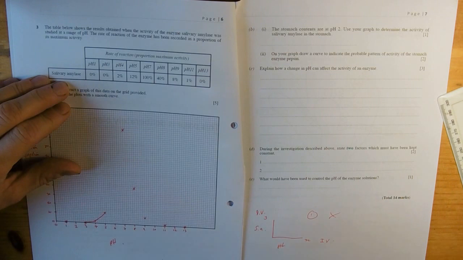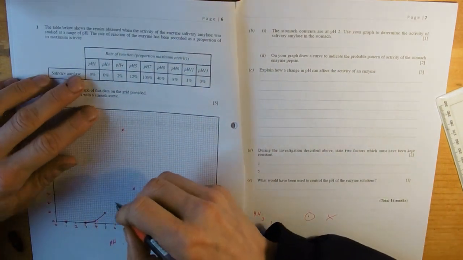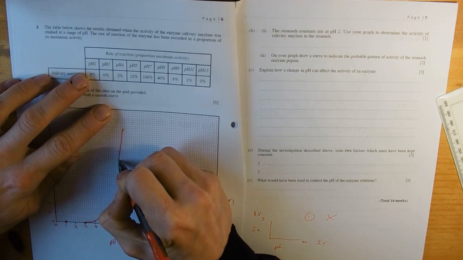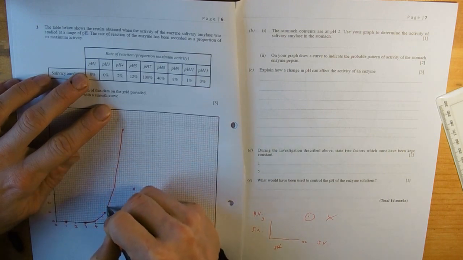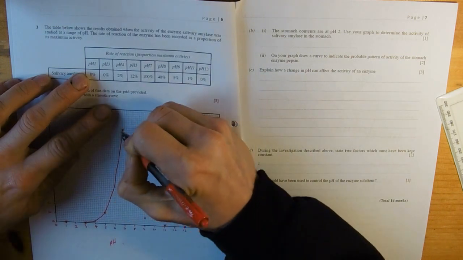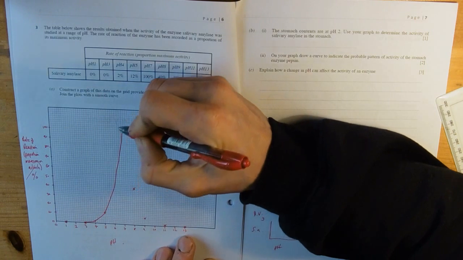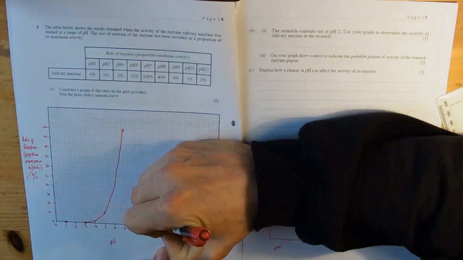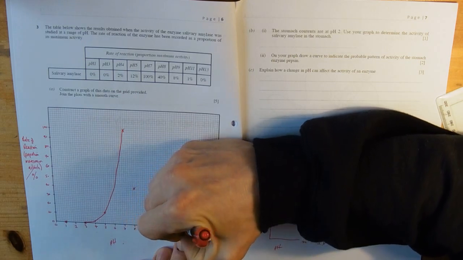So good so far. This could go horribly wrong. Trying to go through the points, that one, so go down to 0.